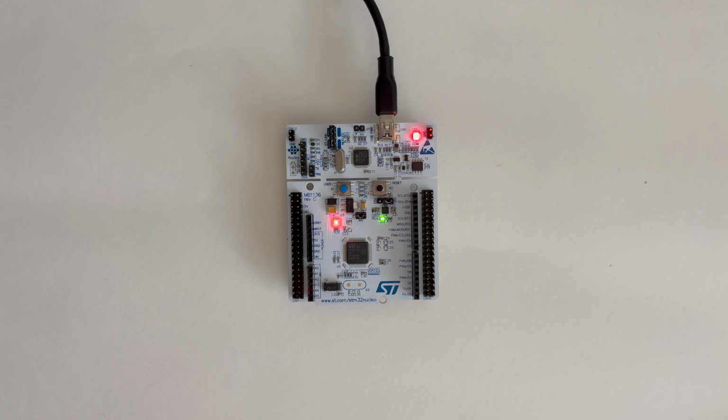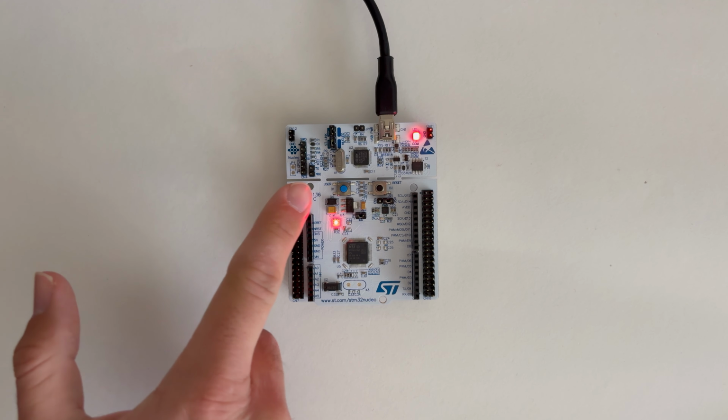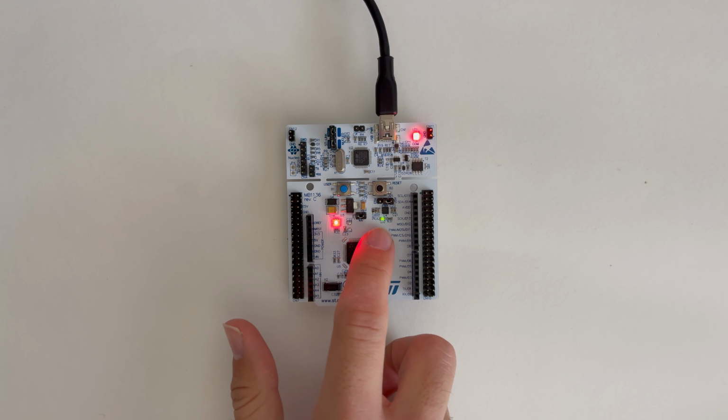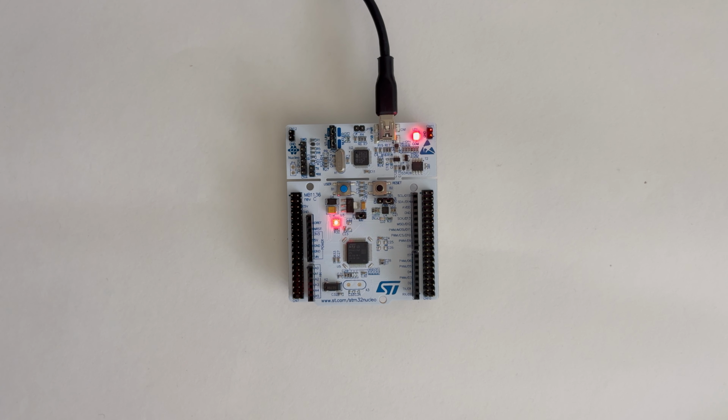So as a reminder of what Experiment 2 is, similar to last week, we're switching between two different patterns using the LED, but this week we've added some more complexity. We're going to be able to switch between two patterns using this blue button. This is the user accessible button. And of course, the patterns are going to change on this LED, which is connected to PA5.